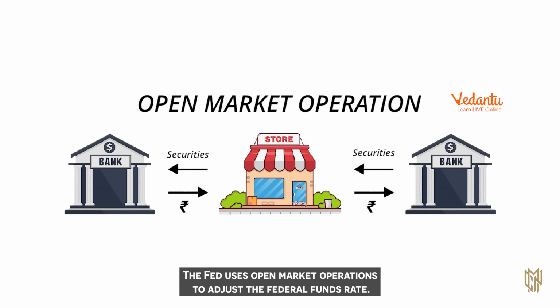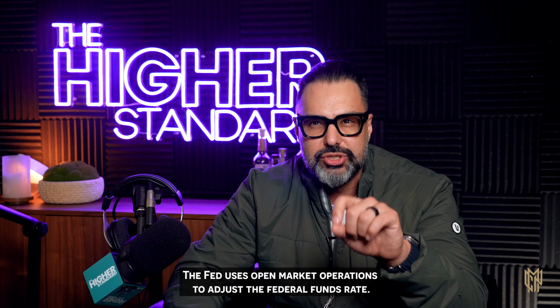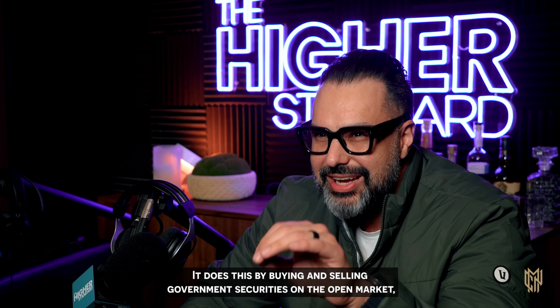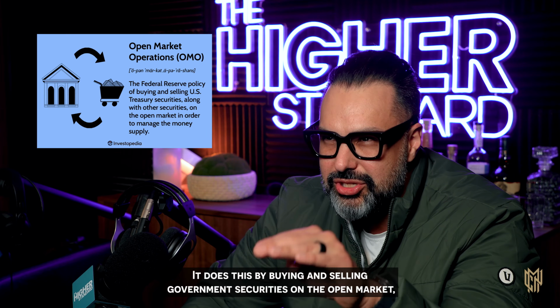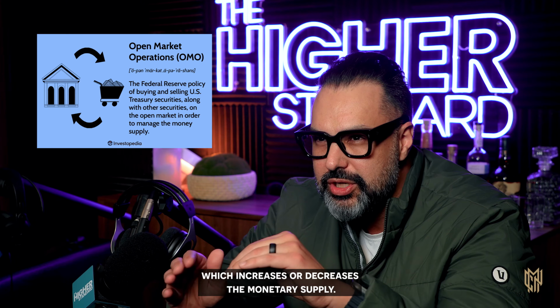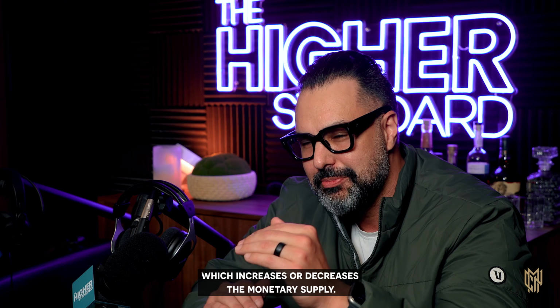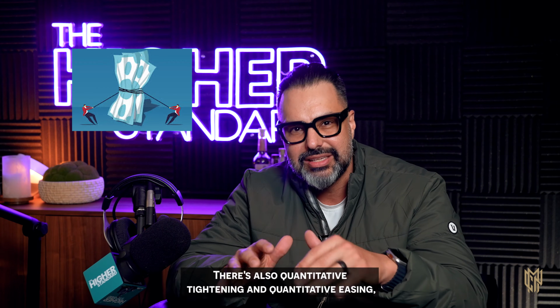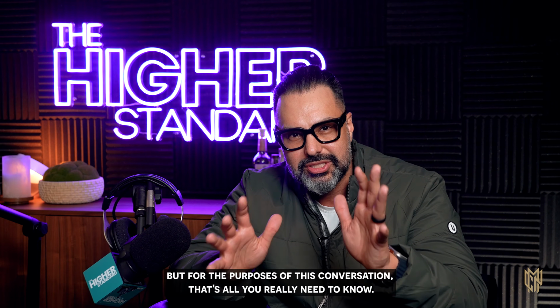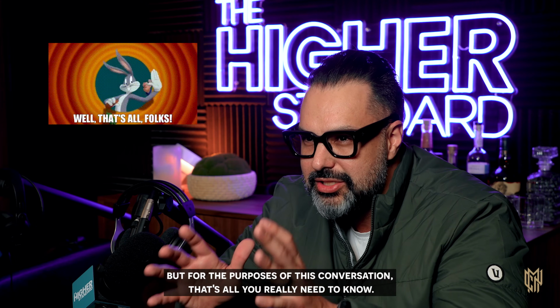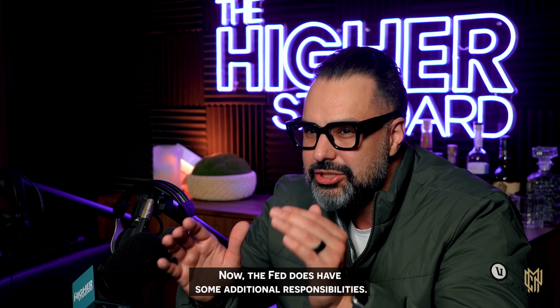The Fed uses open market operations to adjust the federal funds rate. It does this by buying and selling government securities on the open market, which increases or decreases the monetary supply. There's also quantitative tightening and quantitative easing, but for the purposes of this conversation, that's all you really need to know. Now, the Fed does have some additional responsibilities.